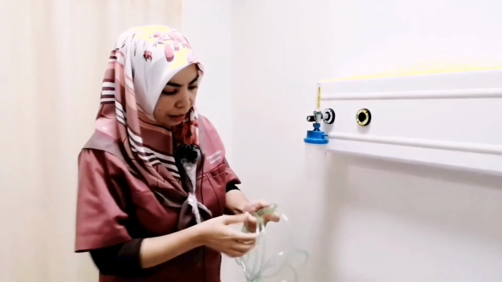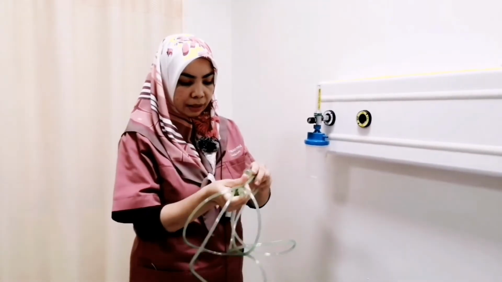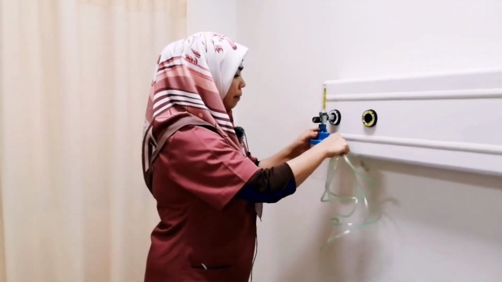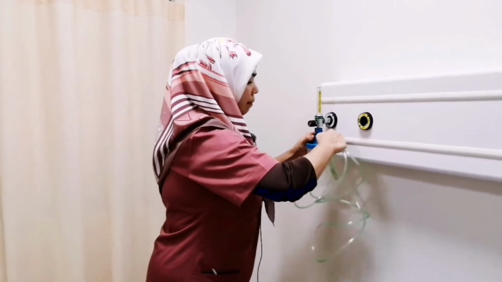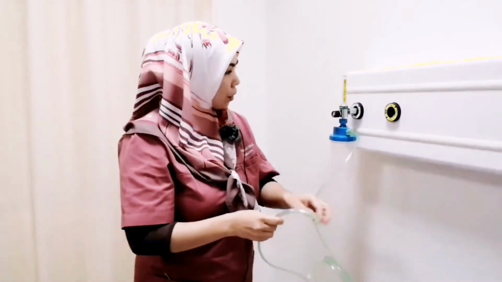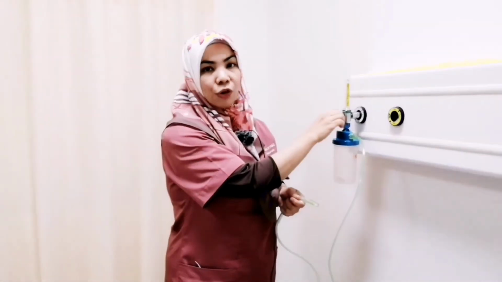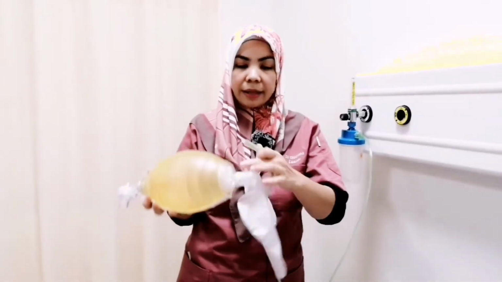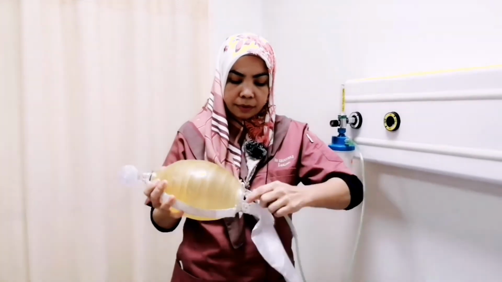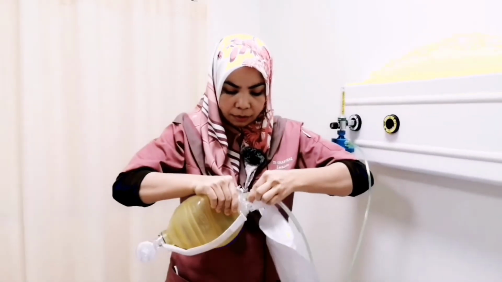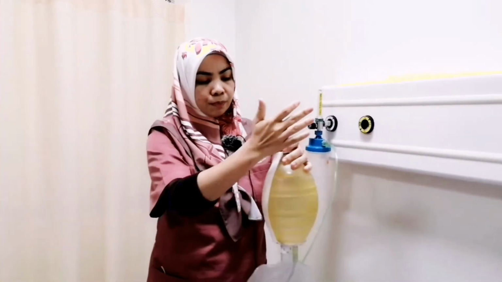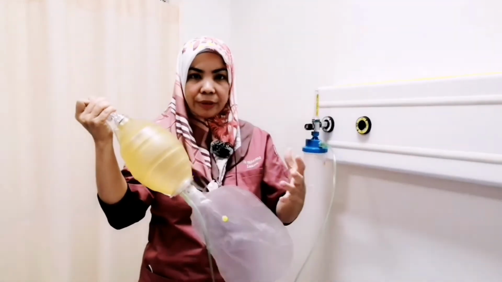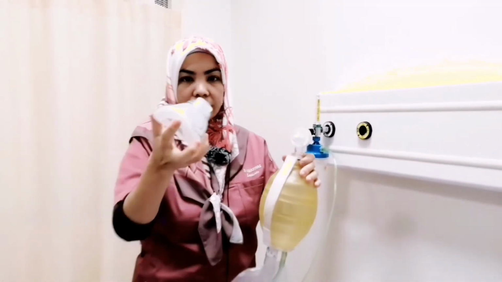Okay, first, you have to connect the oxygen tubing to the oxygen and open about 15 liters of the oxygen. So you connect the tubing at here. You should close this one to allow the reservoir bag to inflate, and then connect with the face mask.